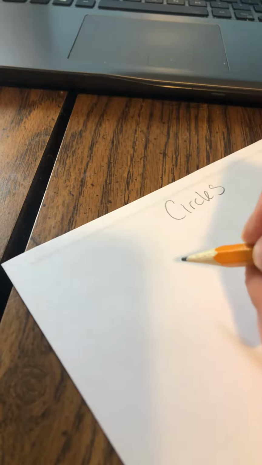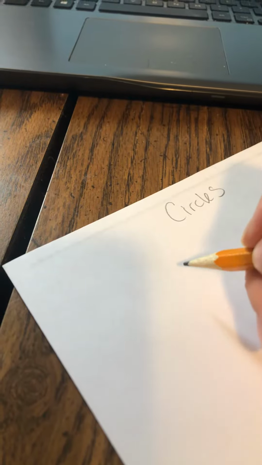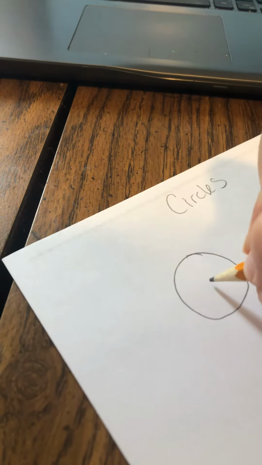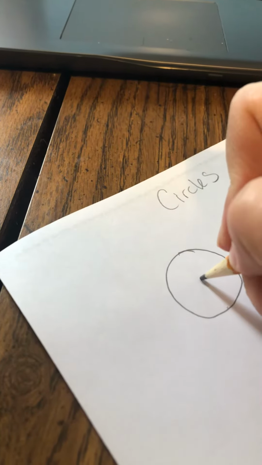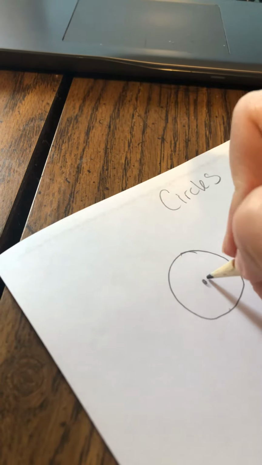And then all the points on the circle are the same distance from the given point, which is called the center. So here's our circle, and here's a center point, and that center point is usually labeled with a letter.